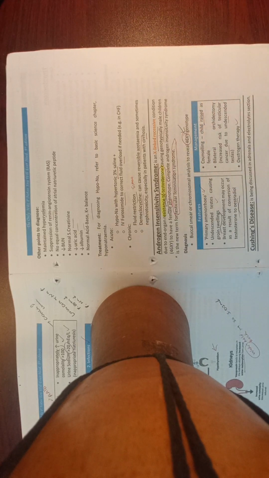Okay, complete androgen insensitivity syndrome is a new term for testicular feminization syndrome. Diagnosis is by buccal smear or chromosomal analysis to reveal 46XY genotype. The features will be primary amenorrhea, undescended testis causing groin swellings. Breast development may occur as a result of conversion of testosterone to estradiol. Counseling, child raised as female. Bilateral orchidectomy is done because of increased risk of testicular cancer from undescended testes, followed by estrogen therapy. So you raise the child as a female.